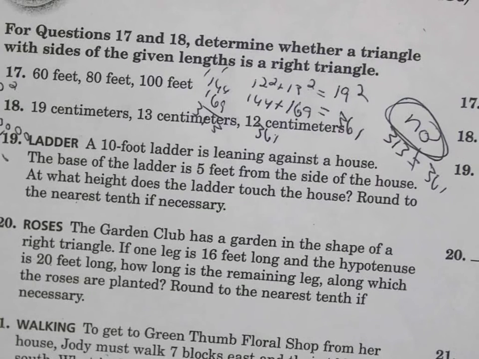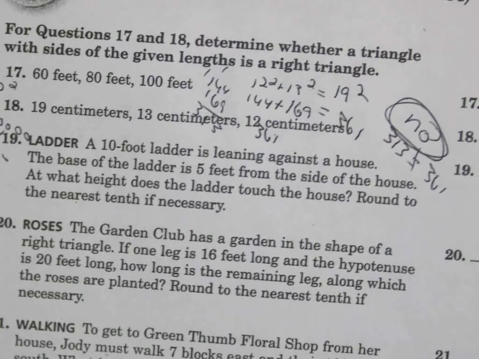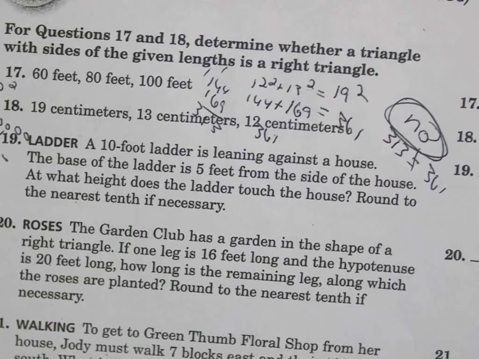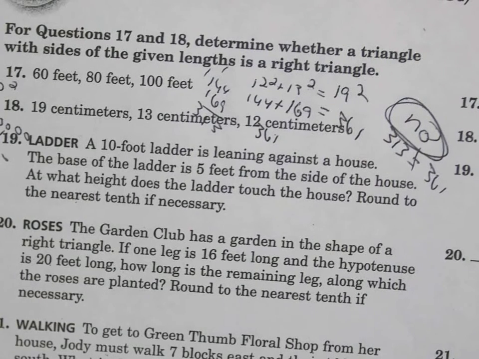You're not finding a missing one. You're looking to see if the equal sign in the middle is truly equal. If your A squared plus B squared doesn't answer how much C squared is, write no. Now, you can't just write yes and no on those questions. We're going to be looking for all your work. It's 4 points a question.